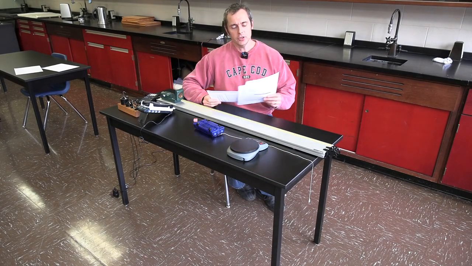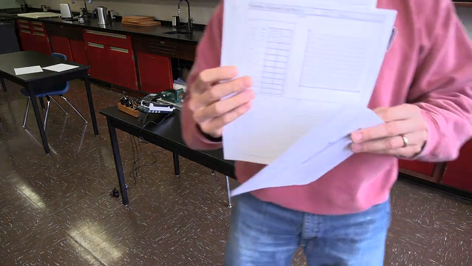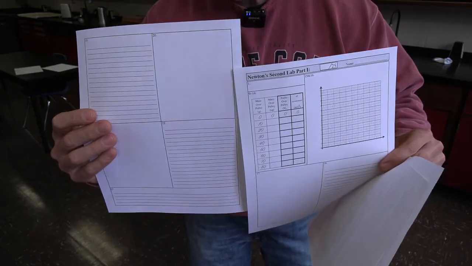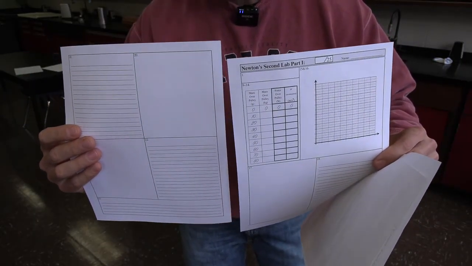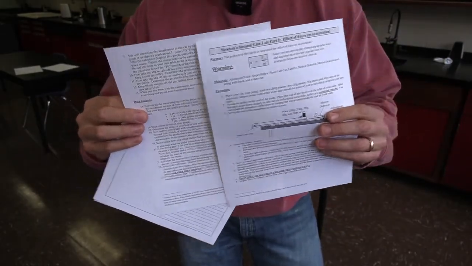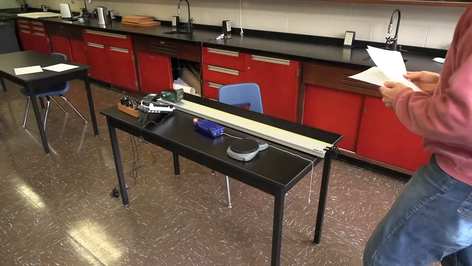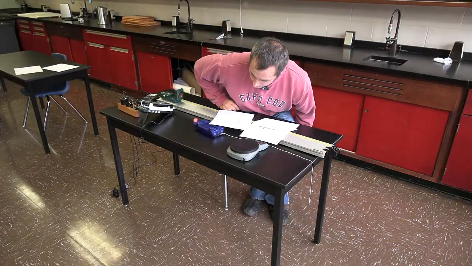At this point, you should have already printed out pages 3 and 4 of your lab sheets in the Google Classroom stream. This is where you're going to record your data and where you're going to perform your calculations. Pages 1 and 2, the instructions, you need not print those out unless you feel that would be more convenient for you to do the lab.